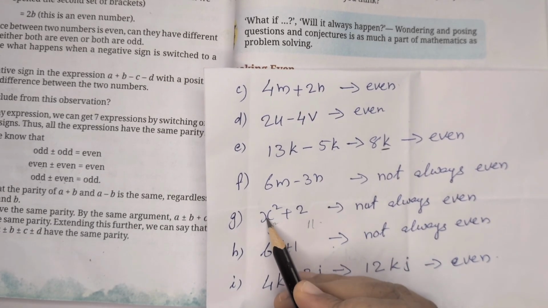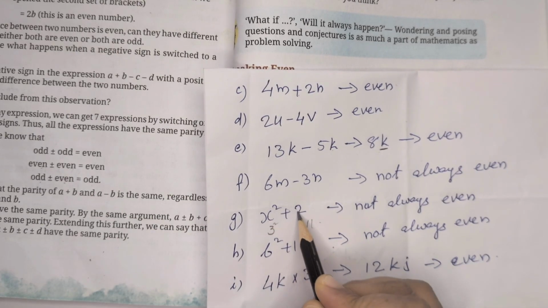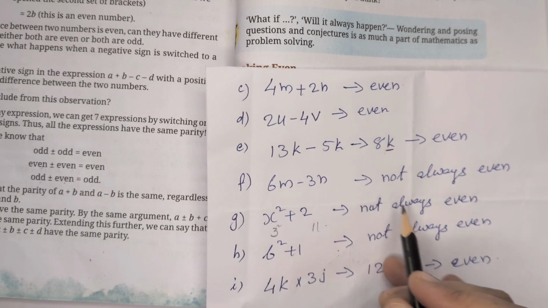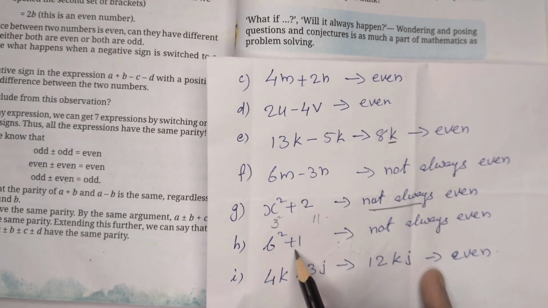At the same time, x we are putting even, 2. 2 square, 4. 4 plus 2, 6. That is an even number. So not always even. Same way the next one also, b square plus 1.